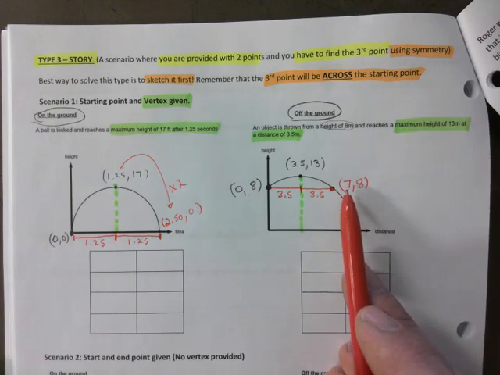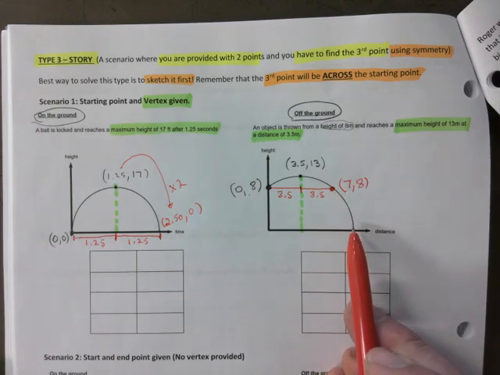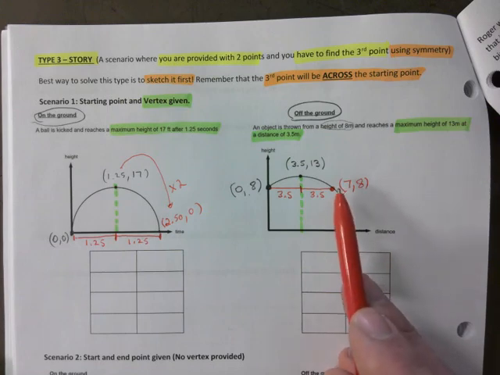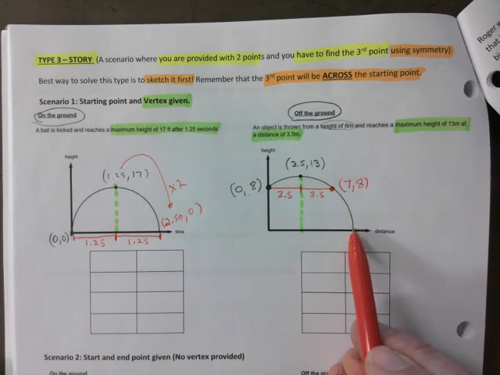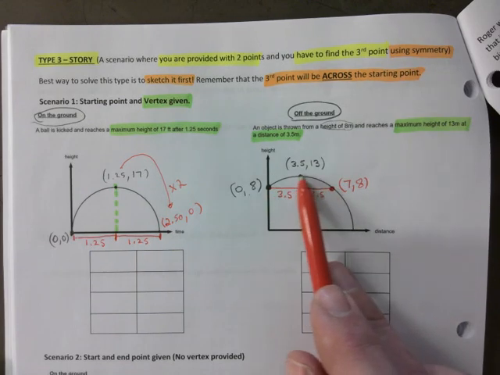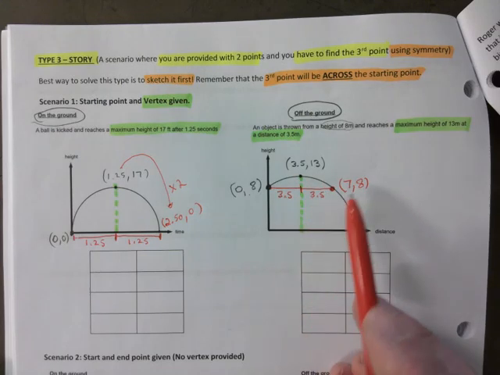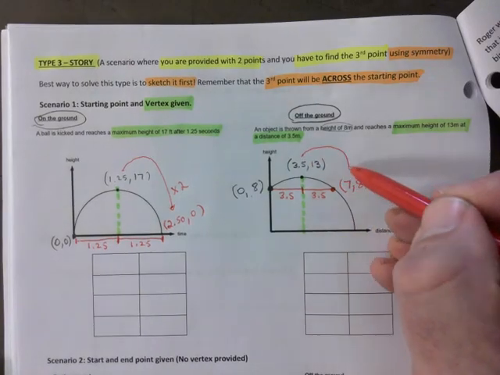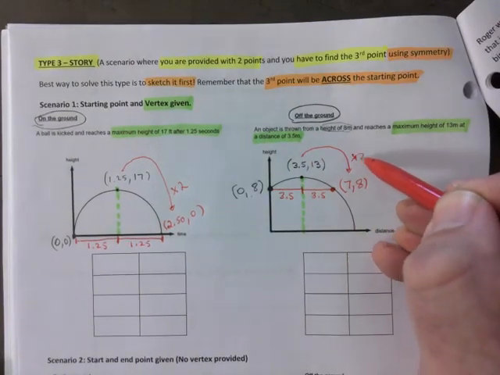And notice this. This object does hit the ground, it seems, okay? But we don't know this coordinate. We can't. We have to stay within this little cap here using the axis of symmetry. Okay? So in a sense, you went times 2 here to get the 7.